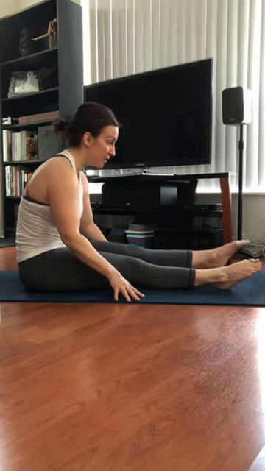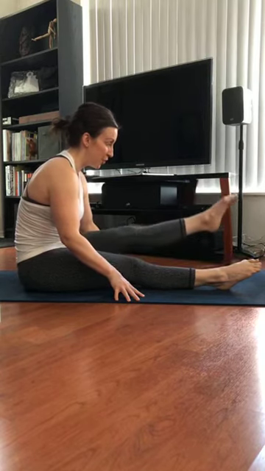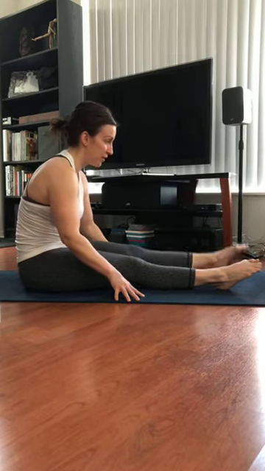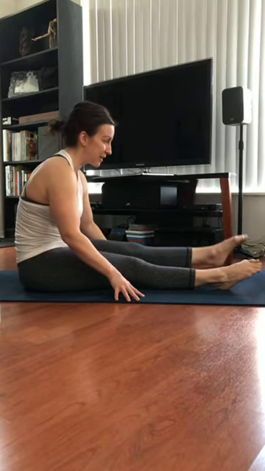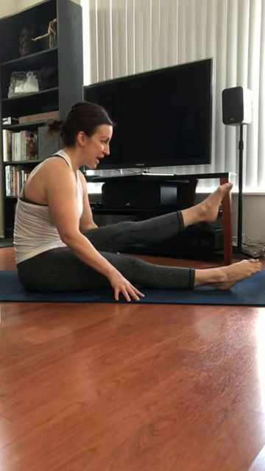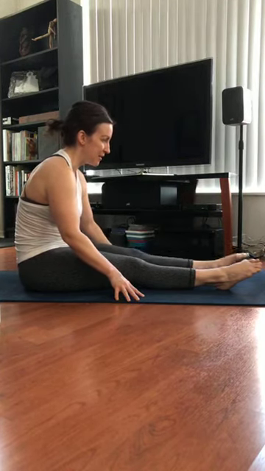Awesome. Now don't lose your hollowness. Let's try the left side. Here we go. Create that tension. Left side, here I go. 1, 2, 3, 4, 5, 6, 7, 8, 9, 10. Awesome. Good. Now we're going to try both legs.